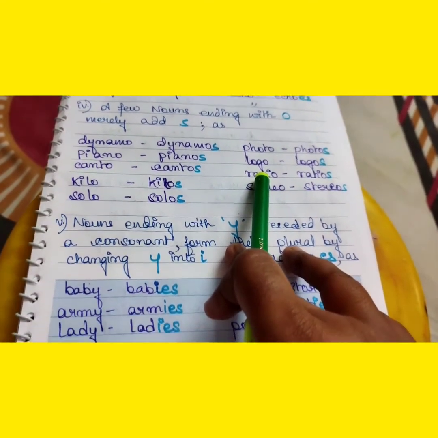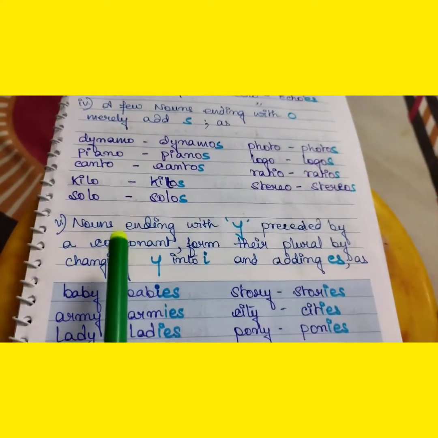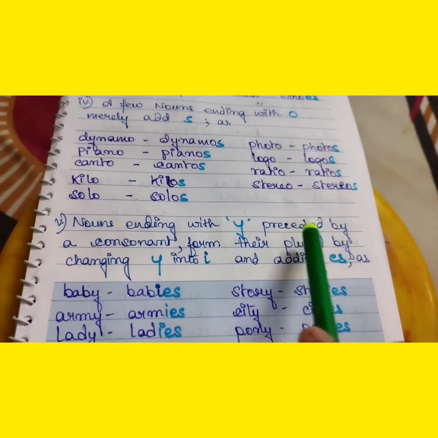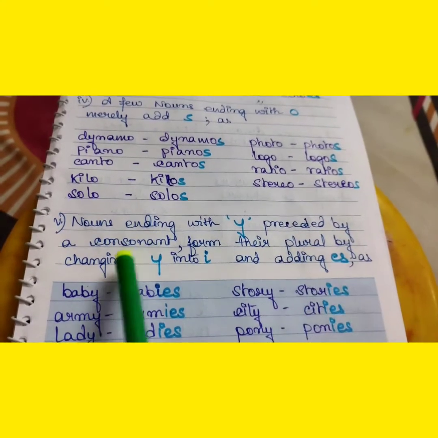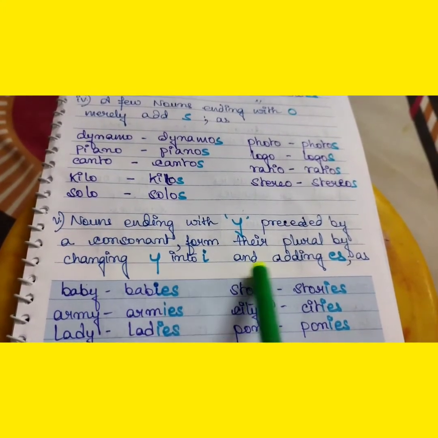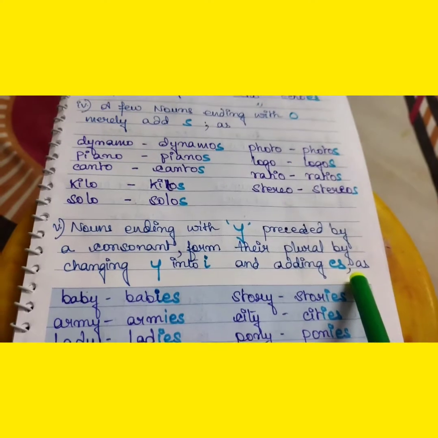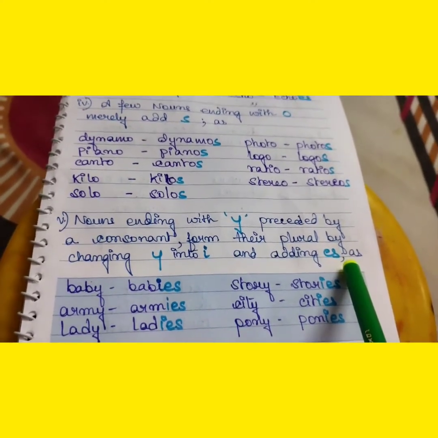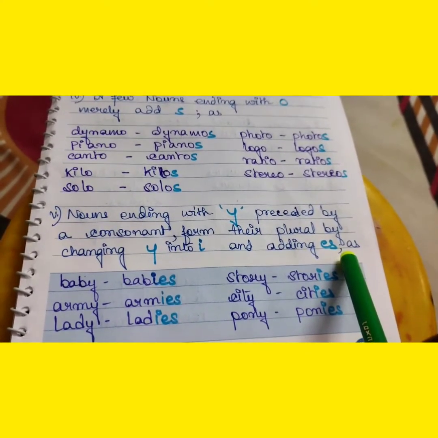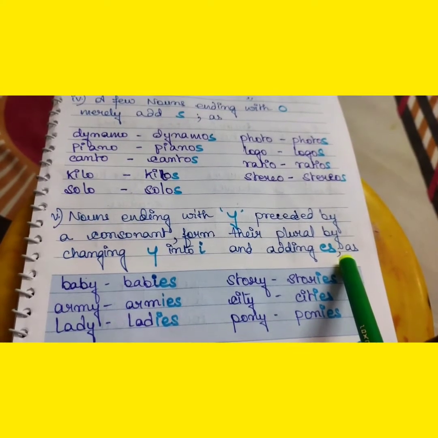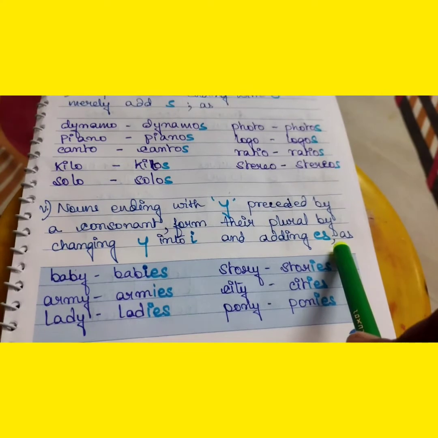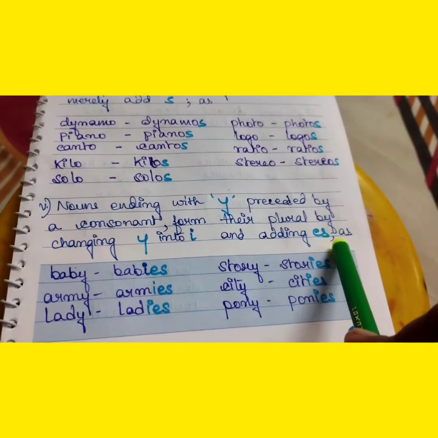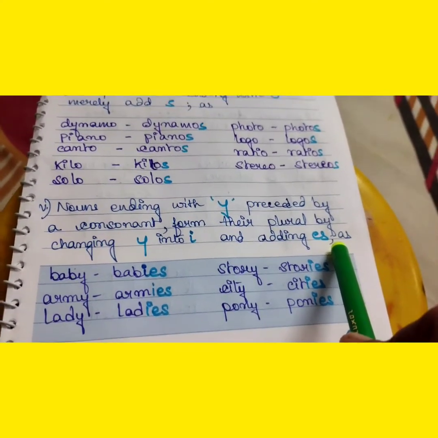Nouns ending with y preceded by a consonant form their plural by changing y into i and adding es. What is it trying to say? The noun which is having y at last, that y will change into ies in the plural form.